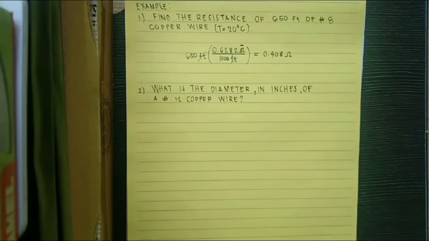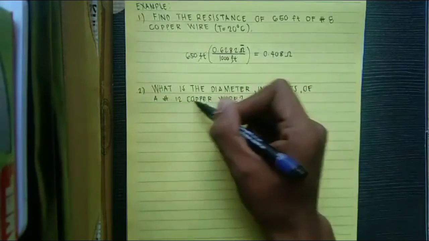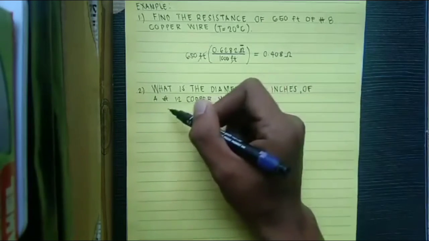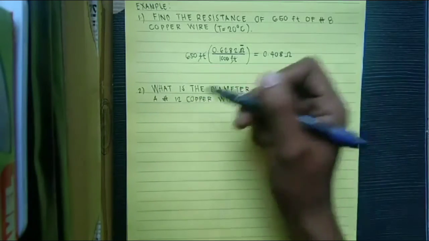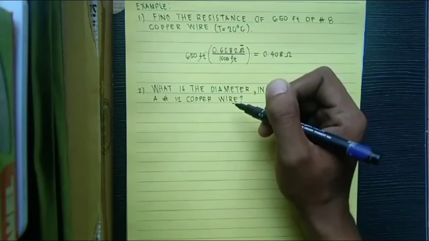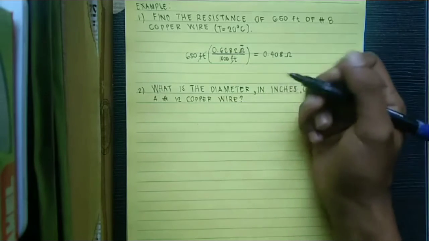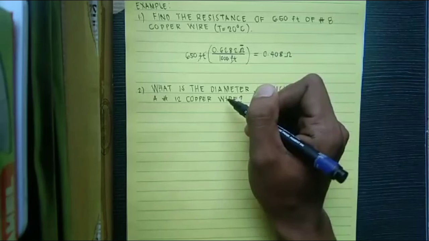Sa problem number 2 naman, ang sabi sa problem, what is the diameter in inches of a number 12 copper wire? So problem number 2 naman, ang hinahanap is diameter in inches of number 12 copper wire.